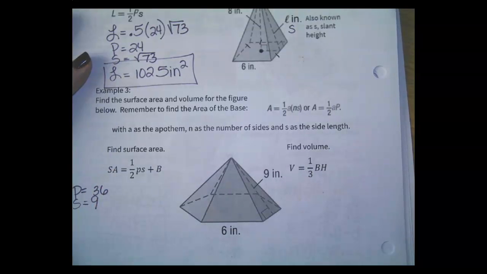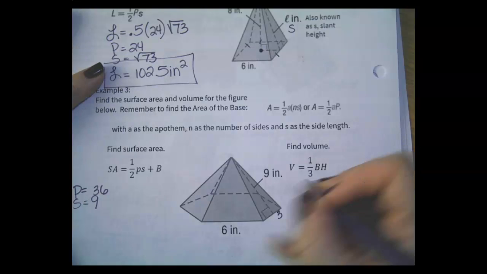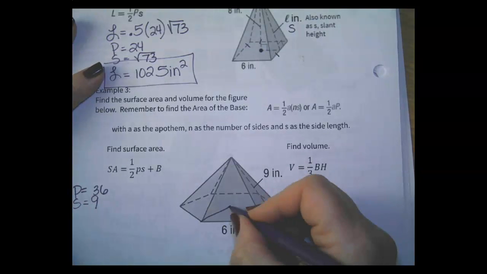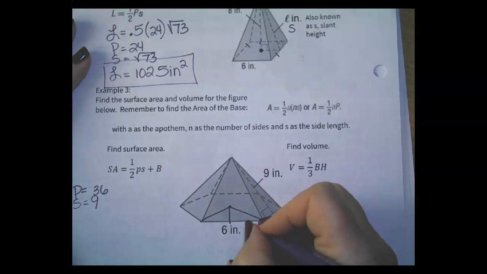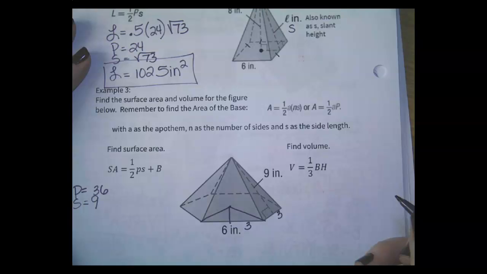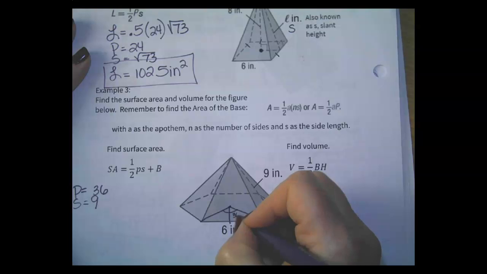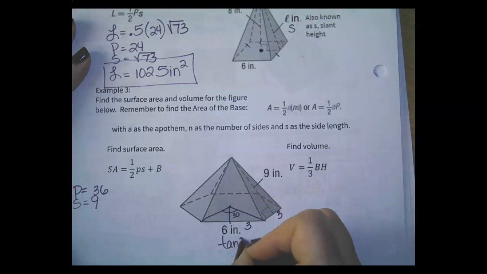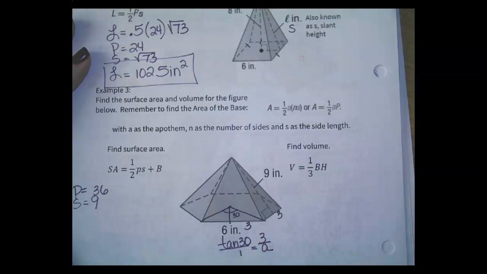Area of my base. All right, so let's try this. So this is 3. Well, I'm going to put this like this so we can see it. This is no different. Here's my apothem. This is 3. This is a hexagon, so 60. So this thing is 60. This is 30. And so we'll go tangent of 30 over 1 equals the opposite over my adjacent.